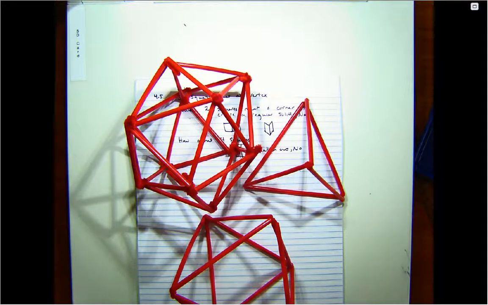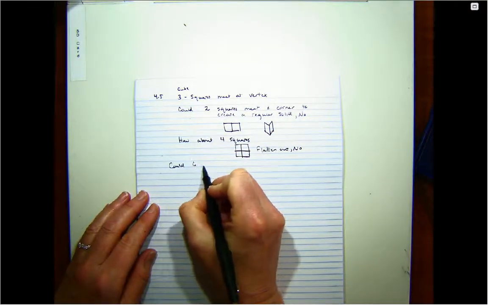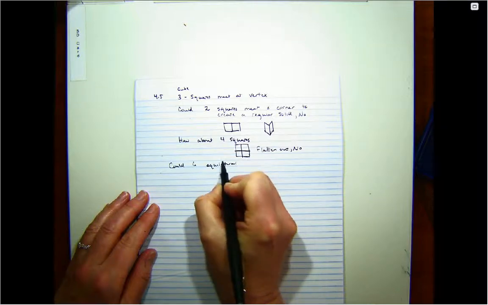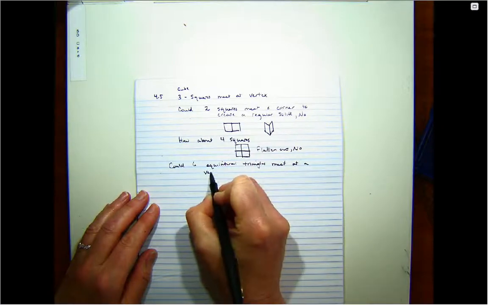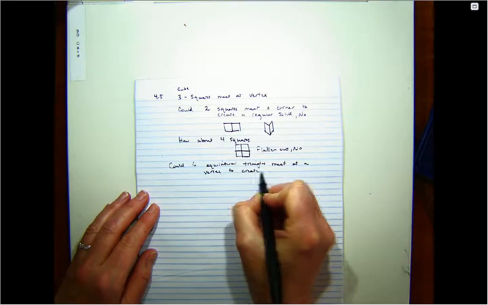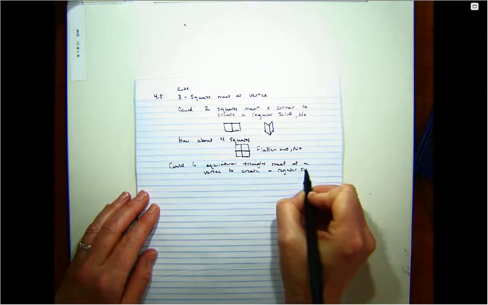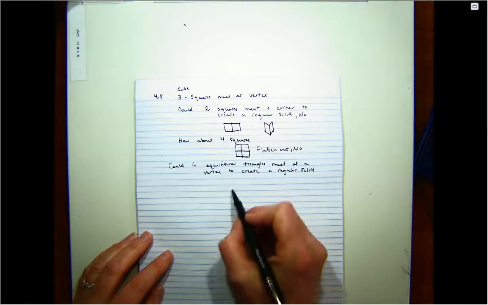Could we meet 6? These are all equilateral triangles. Could 6 equilateral triangles meet together at a vertex to create a regular solid? Again, we're looking at regular solids: same regular polygon for each side, and same number of polygons meeting at a single vertex. Well, let's draw it out.